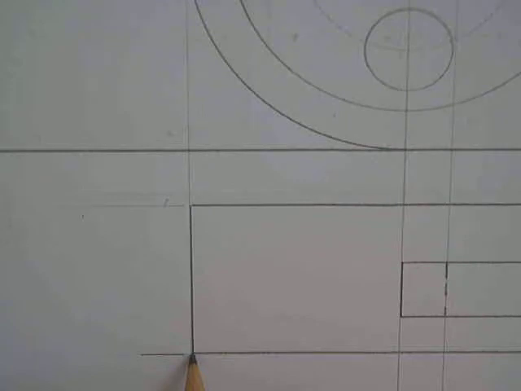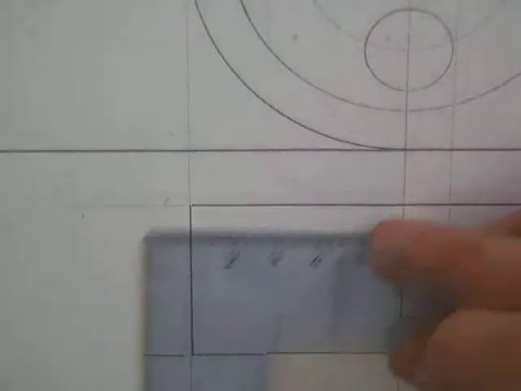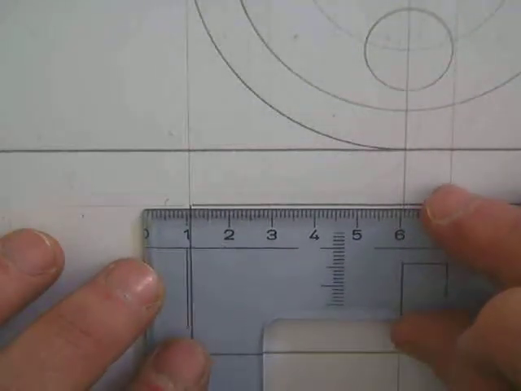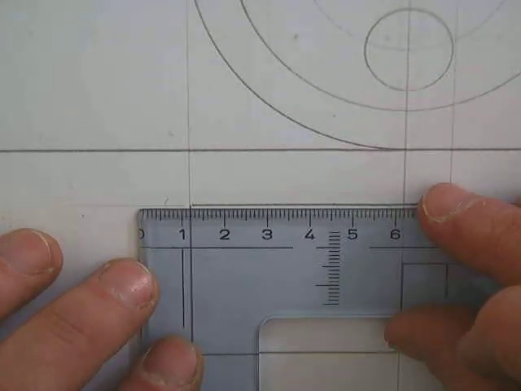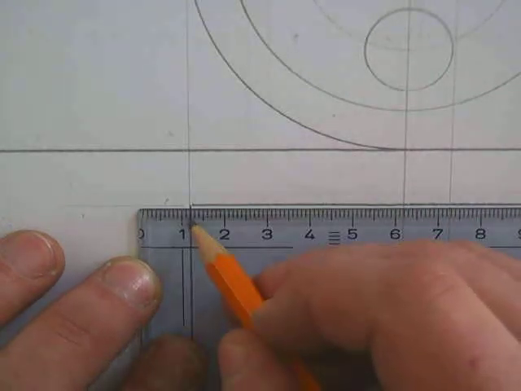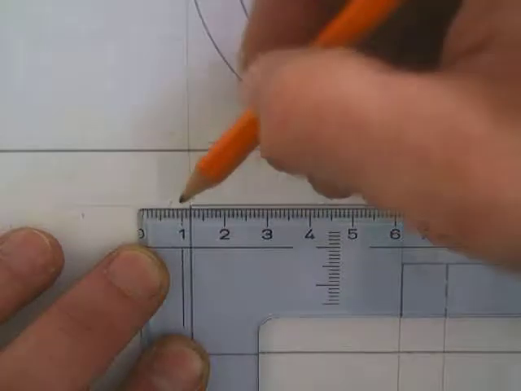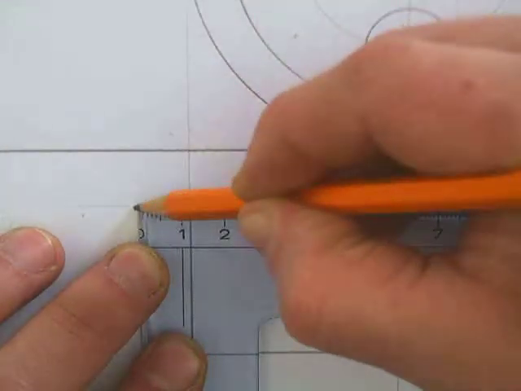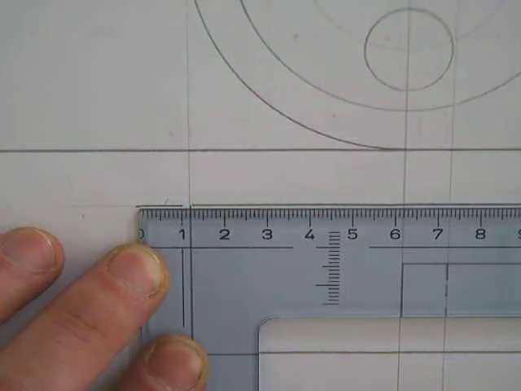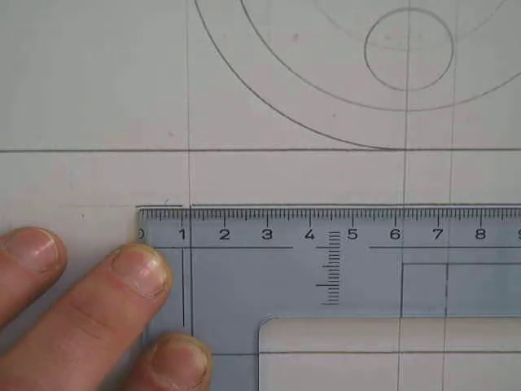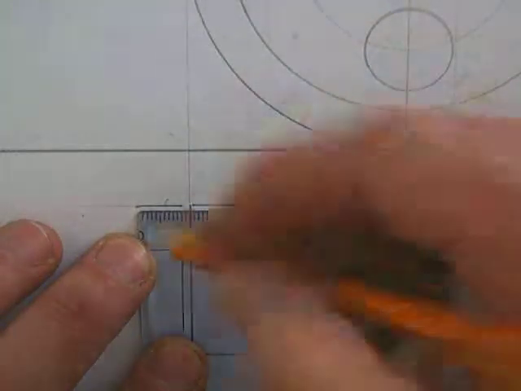Okay, so I've got a close-up view of this here. There's a 2 millimeter gap between the leader line and the drawing, and the leader line is 10 millimeters long.